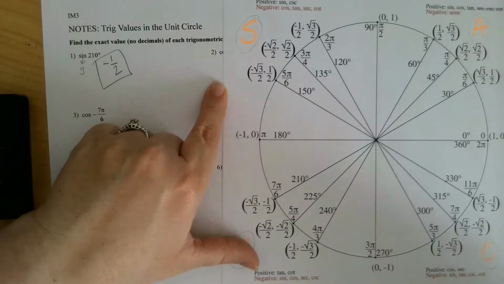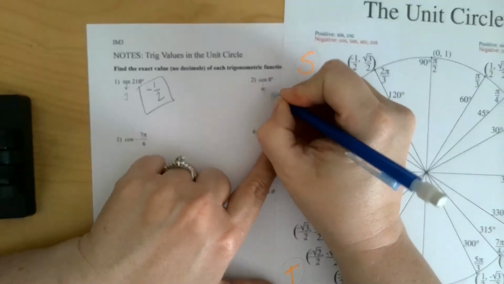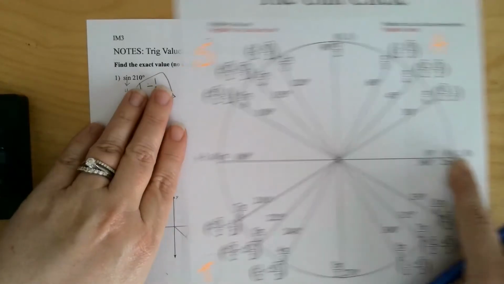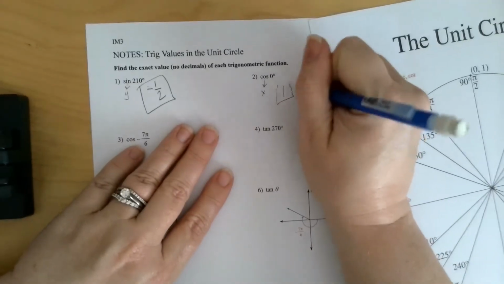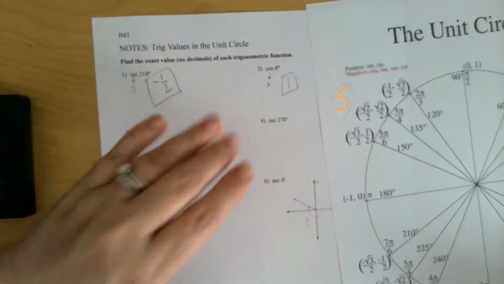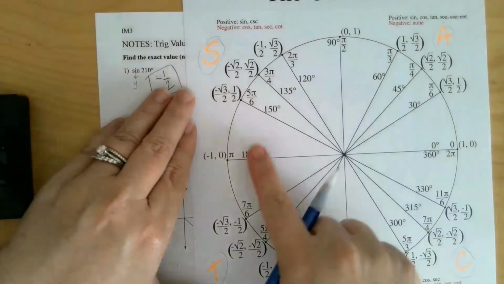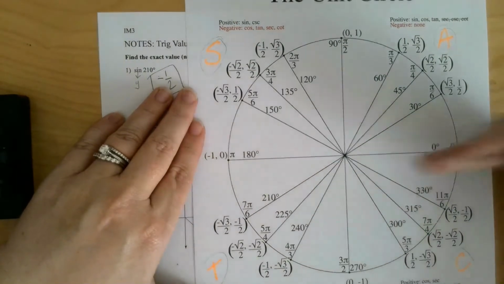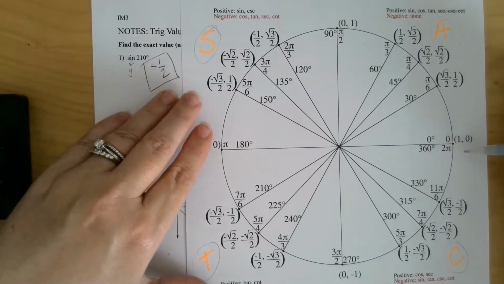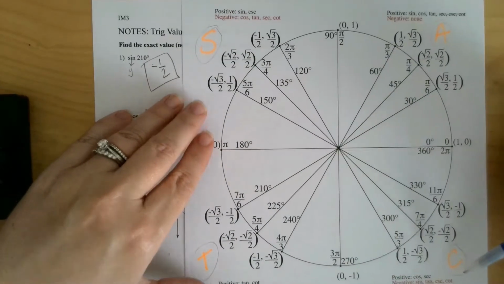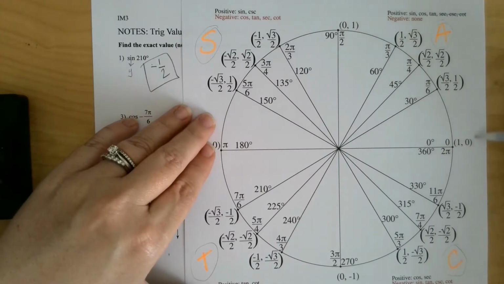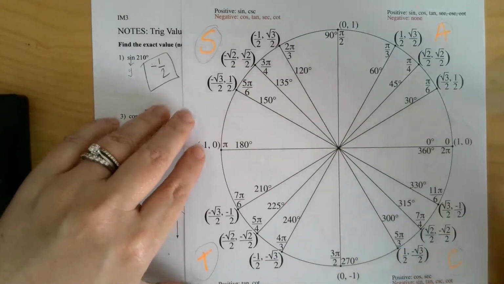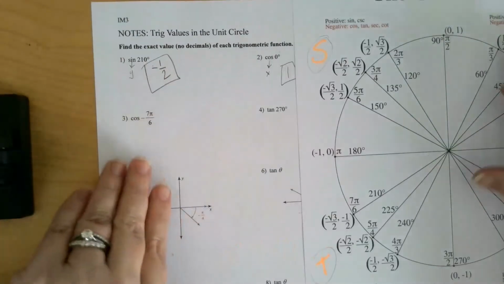Cosine of 0 degrees. Remember, cosine is an x value. Well, at 0 degrees, the x value is 1. Now when we're talking about an angle such as 0 degrees, 90 degrees, 180, or 270, we call those quadrantal angles because they are ones that lie directly on the x or y axis. We don't worry about that All Students Take Calculus rule because we just go by what are the actual coordinates: is it 1, 0, 0, 1, -1, 0, 0, -1, because they don't technically fall inside a quadrant.